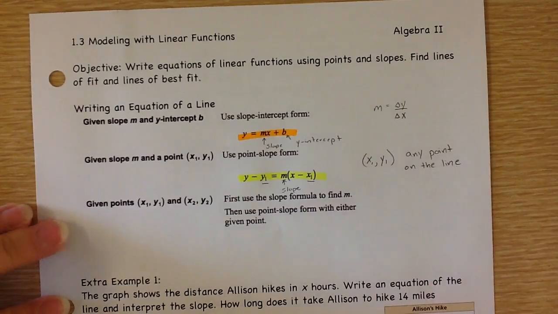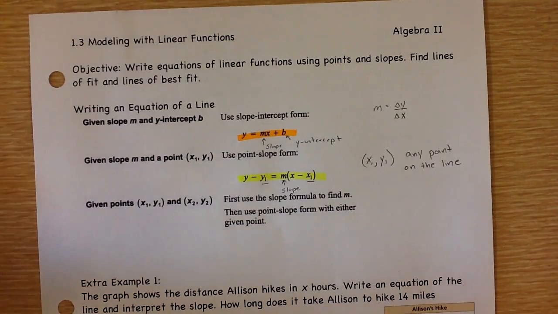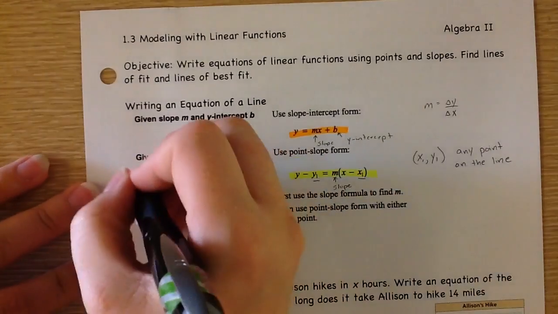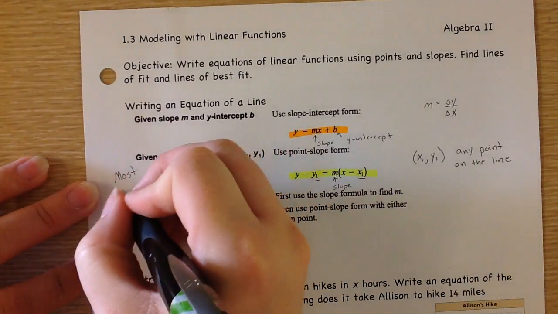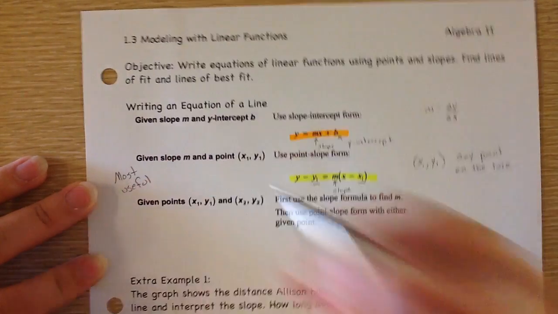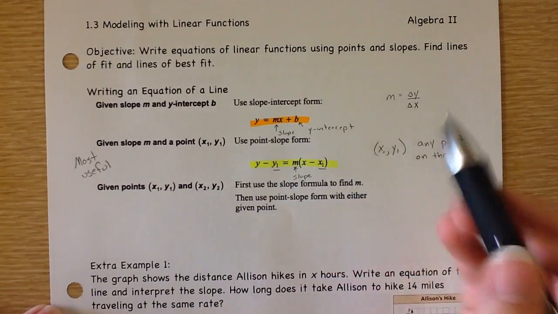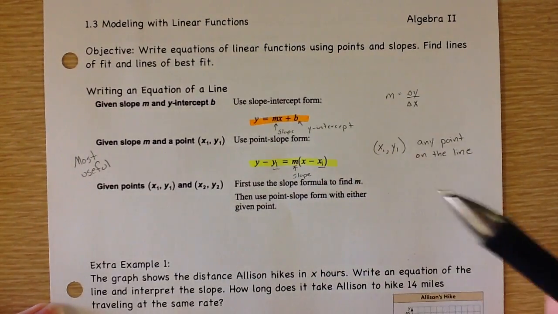So all I really need to know is the slope, or find the slope from the line, and then I need to just know any point on the line. Okay, so this one is really our most useful. So let's go ahead and write that. This one here is really the most useful. And this is the one that I really encourage you to put in your long-term memory. y minus y1 equals m(x minus x1).